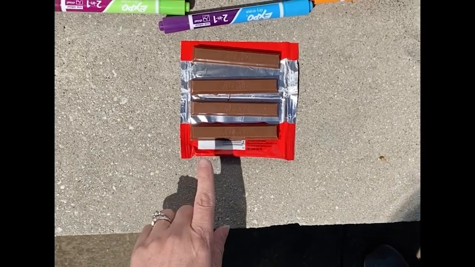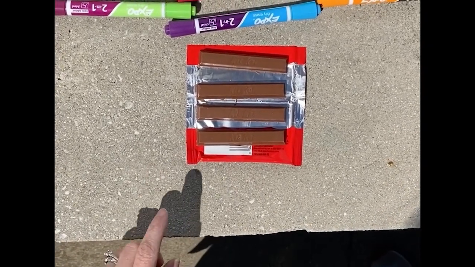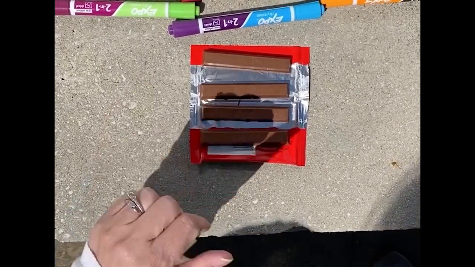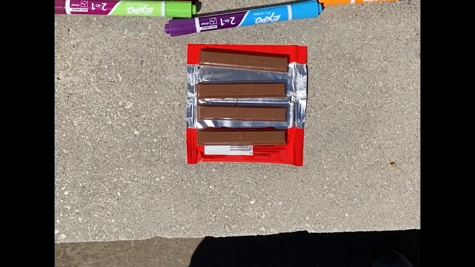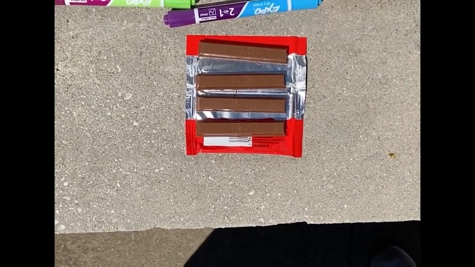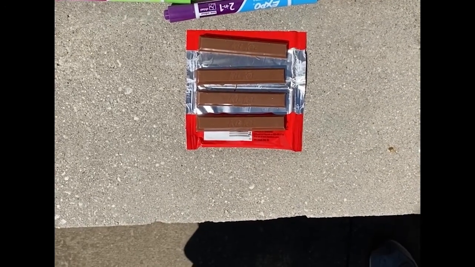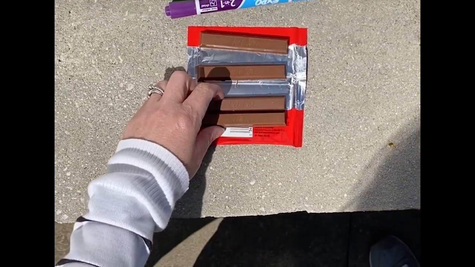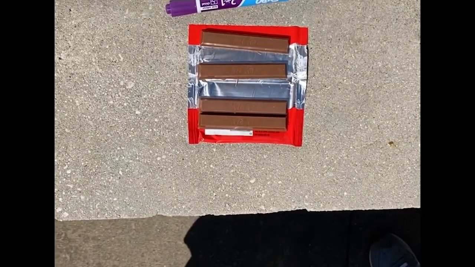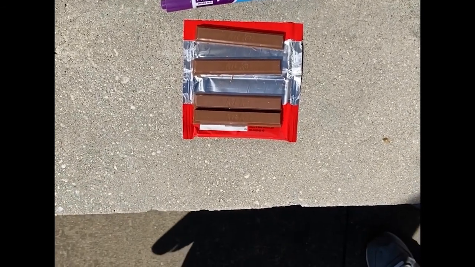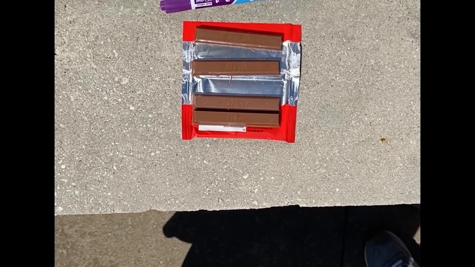I took my one whole Kit Kat and I broke it into 4 equal parts. So if I take 2 of these equal parts and you take 2 of those equal parts, then we'll each have 2/4. Or we each have half. Is that because they're equivalent? They are equivalent.